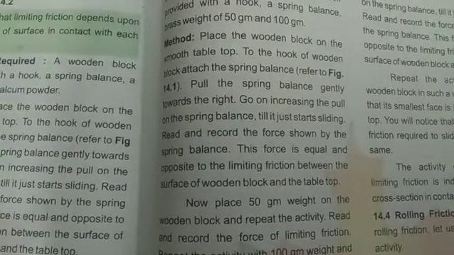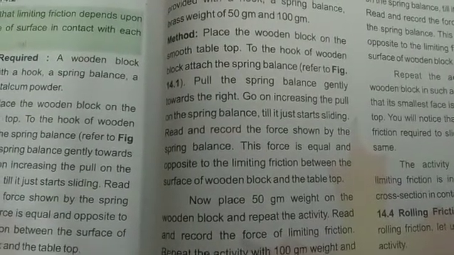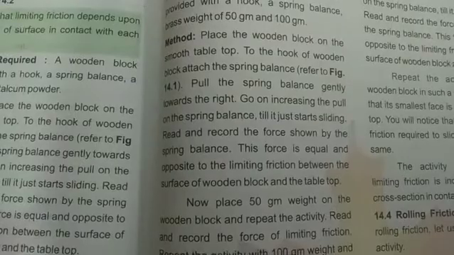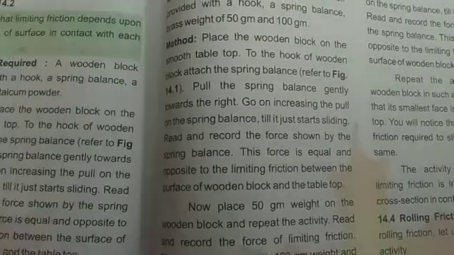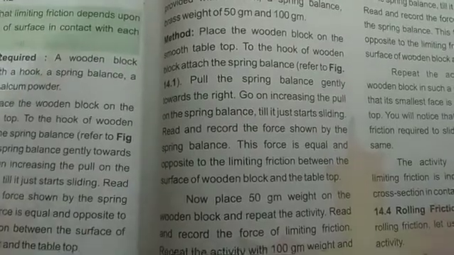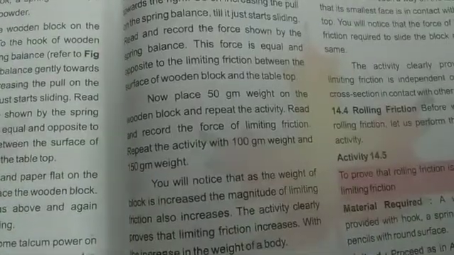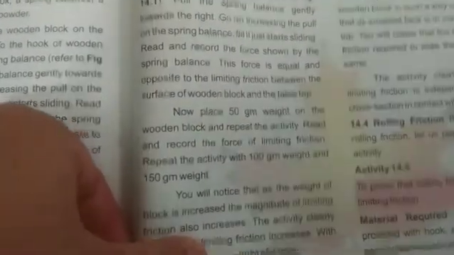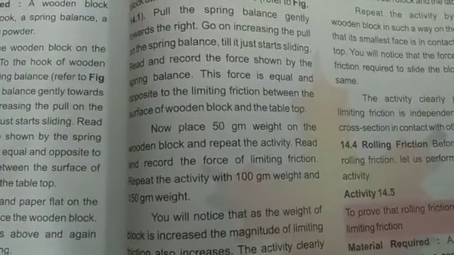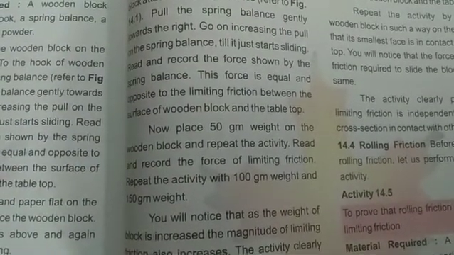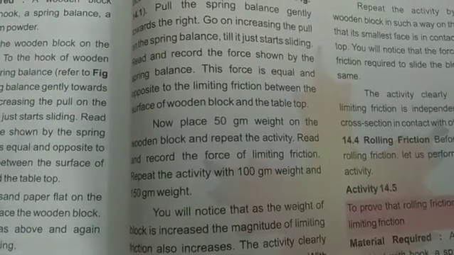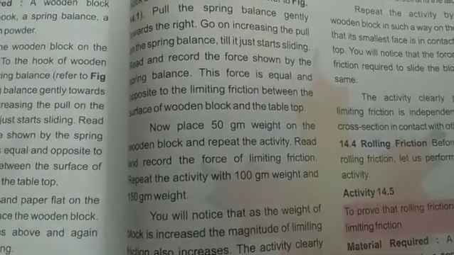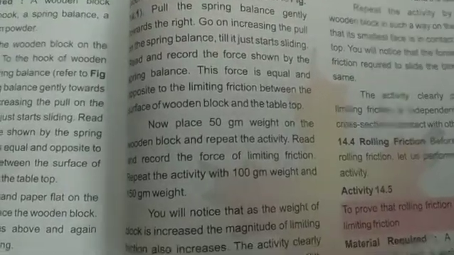Now we have to record that force. This force will definitely be equal and opposite to the limiting force, because when it becomes equal to the limiting force, only then will it start to slide between the surfaces. Now what we are going to do is place a 50 gram weight on that wooden block and repeat this activity. Then we repeat the activity again with the 100 gram weight, and then with the 150 gram weight as well.